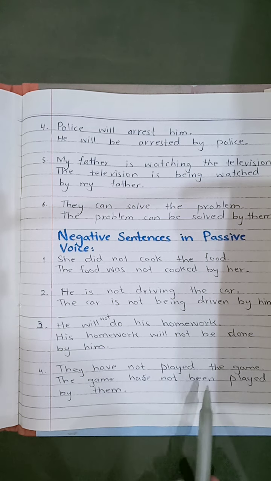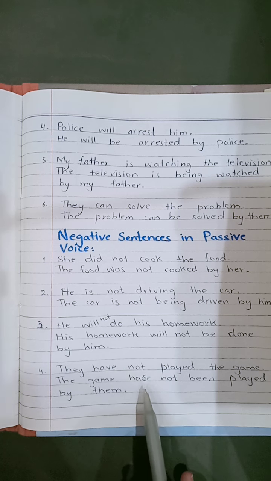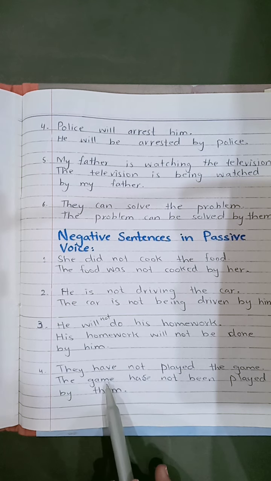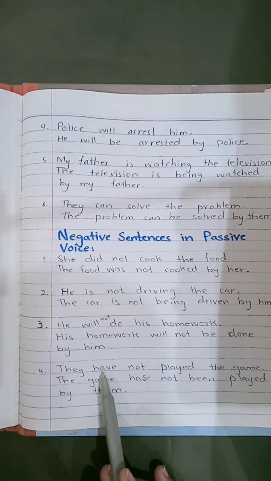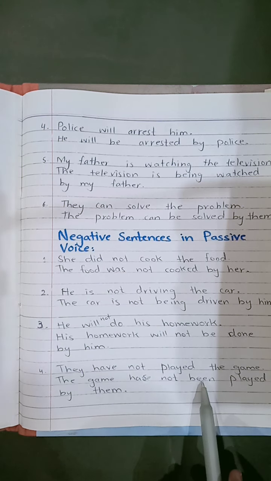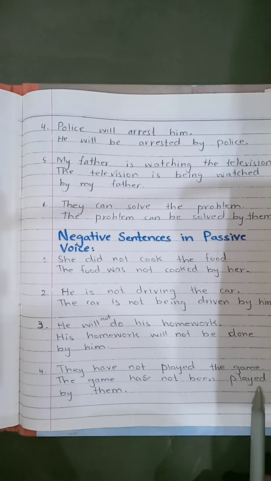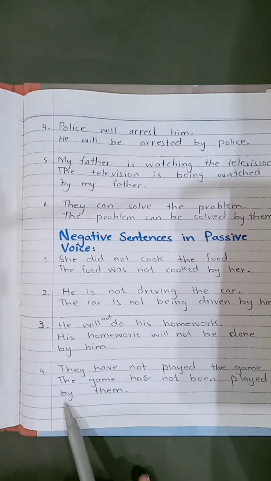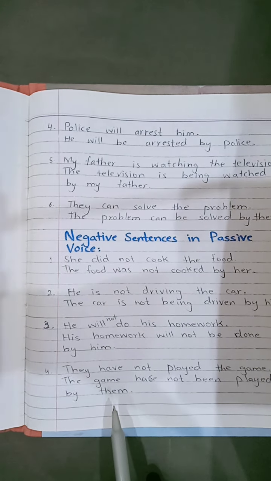The game would come at the start of the sentence. Have would be converted into has, because the game is a singular noun. That's why I use here has instead of have. Not will remain the same. Been would be added here with has. Played, the third form of the verb. By them, they would be converted into them.